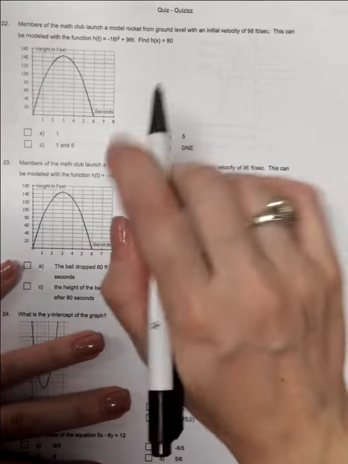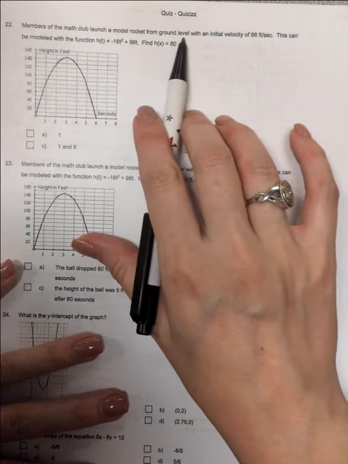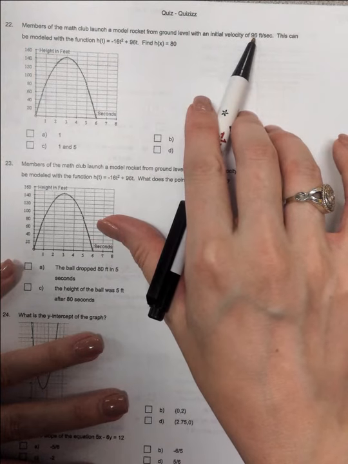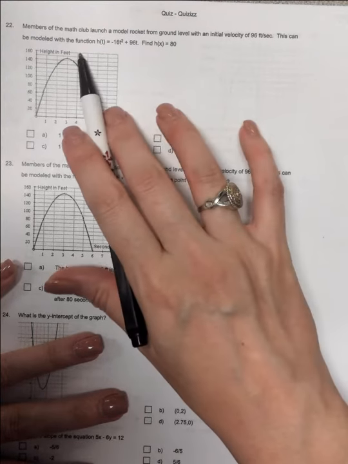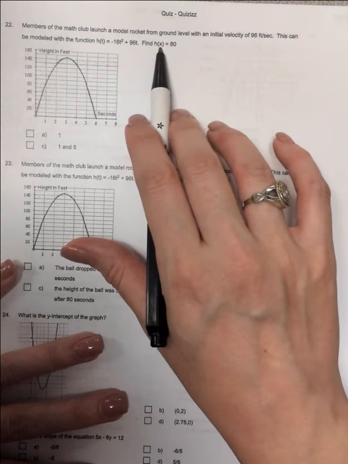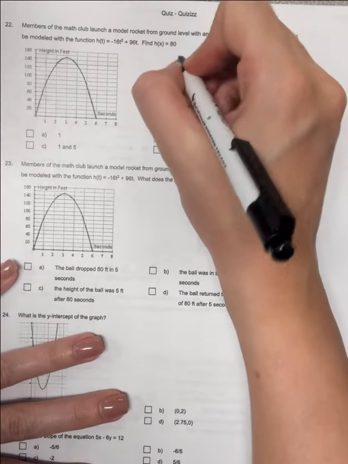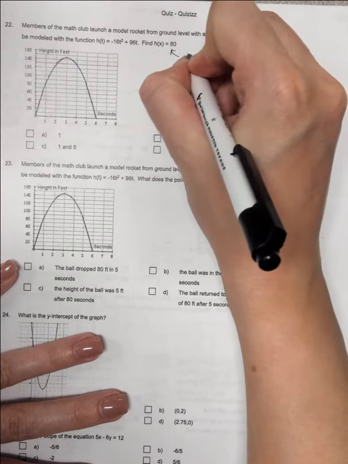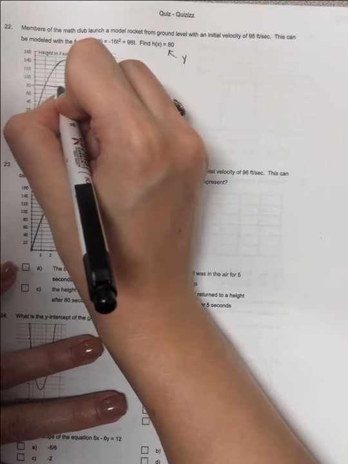All right, members of the math club launched a model rocket from ground level with an initial velocity of 96 feet per second. This can be modeled by this function. Find h of x equals 80. Okay, the 80 is outside of parentheses, so that's the y value. So I'm going to go on the y to 80.